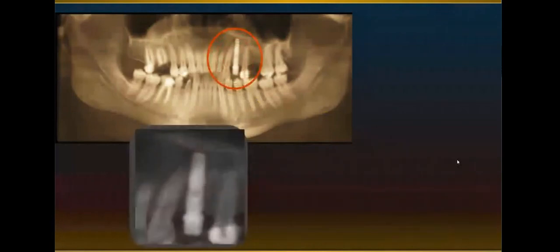Similarly here, we can check some cases in brief to show you the value of the CBCT. In this case, there is an implant inserted replacing the missing upper left premolar, and on the panoramic view it seems to be in a good position.